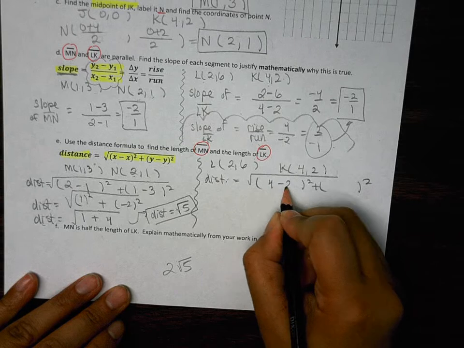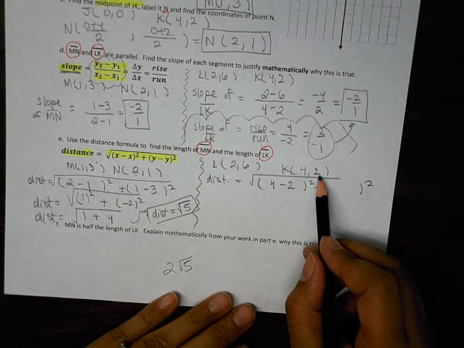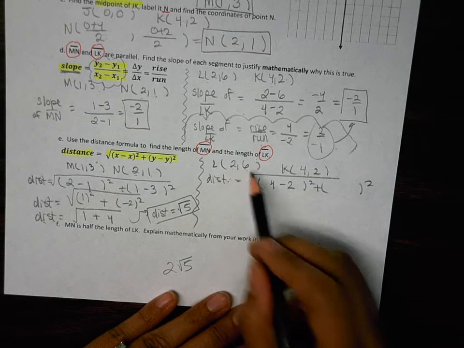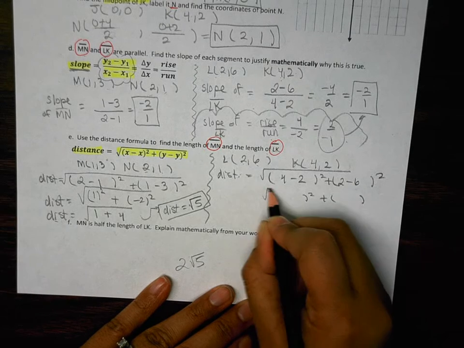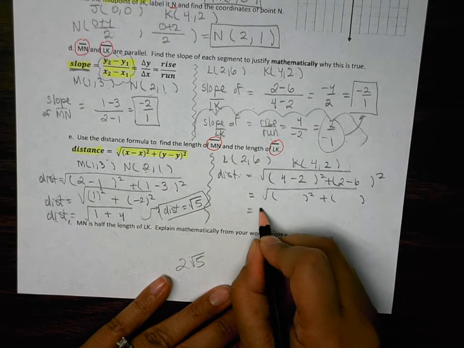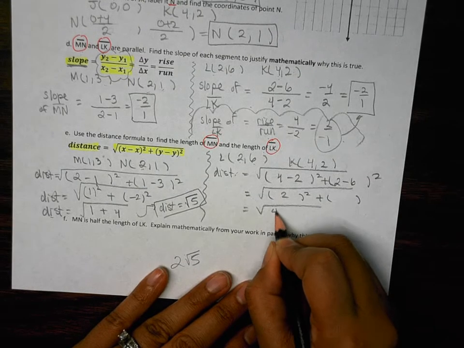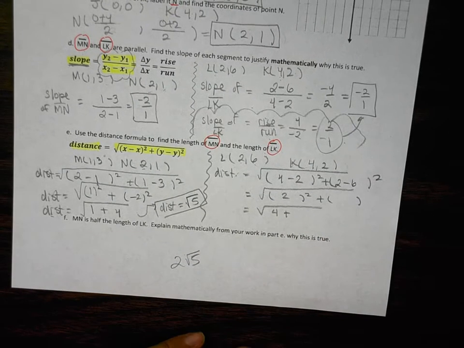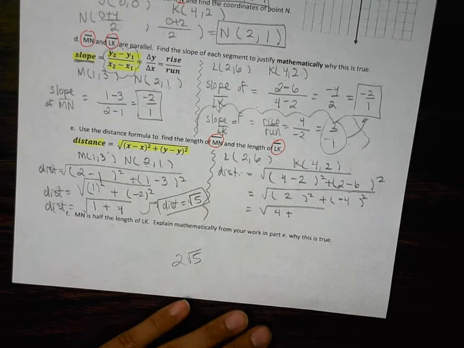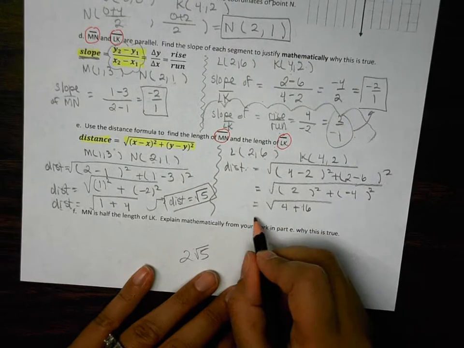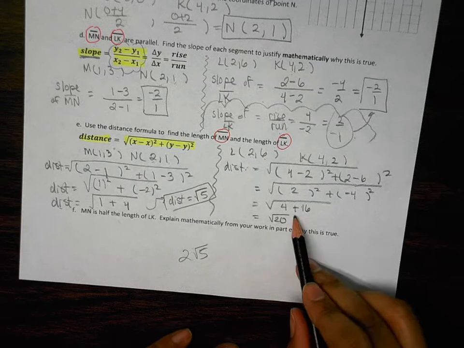Okay, x minus x is 4 take away 2 because those are my two x values. Y minus y is going to be 2 take away 6. We're going to do the work. Can you guys quickly subtract? And what's 4 take away 2? 2 squared. Plus, what's 2 take away 6? Negative 4. Negative 4 times negative 4 is what? And this 4 plus 16 is 20.